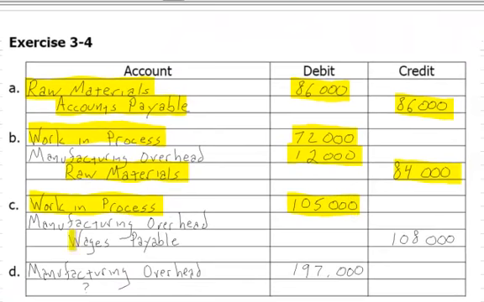We know that the total wages payable, and you can use an account called salaries payable, depending upon the company, was $108,000. If the total labor was $108,000 and $105,000 was for direct, that means that $3,000 must be for indirect labor, and indirect labor goes into manufacturing overhead.